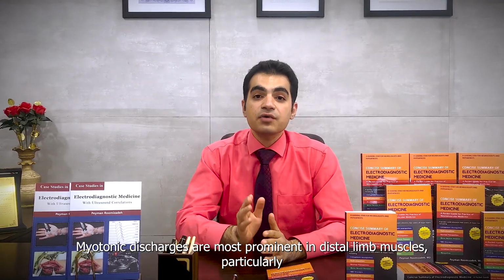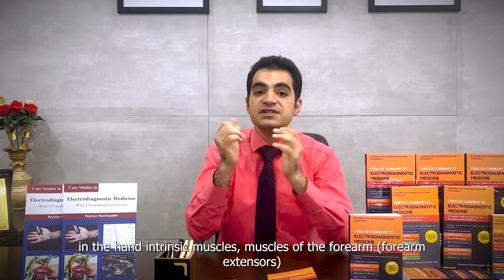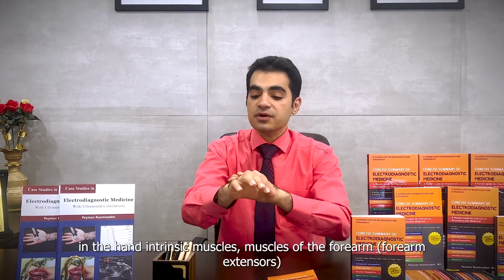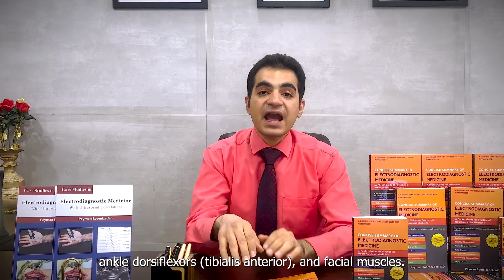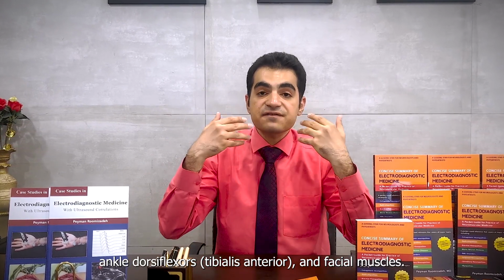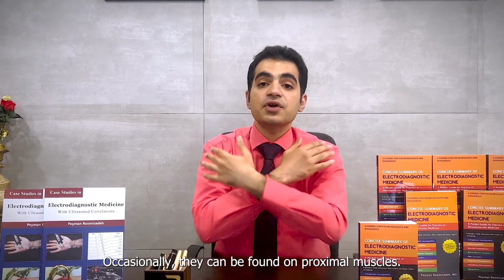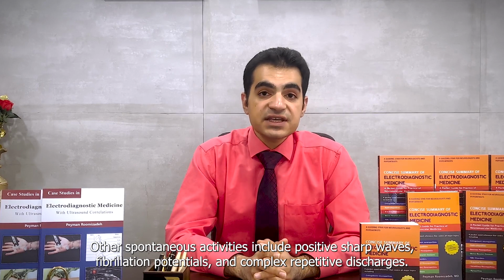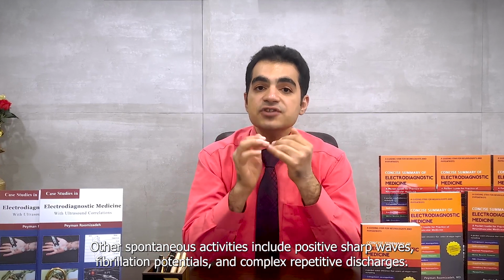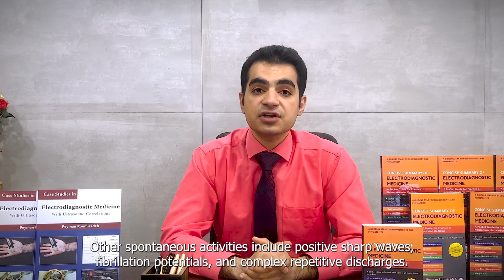Myotonic discharges are most prominent in distal limb muscles, particularly in intrinsic hand muscles, muscles of the forearm, particularly forearm extensors, ankle dorsiflexors, for example the tibialis anterior, and facial muscles. Occasionally, they can be found in proximal muscles. Other spontaneous activities include positive sharp waves, fibrillation potentials, and complex repetitive discharges.